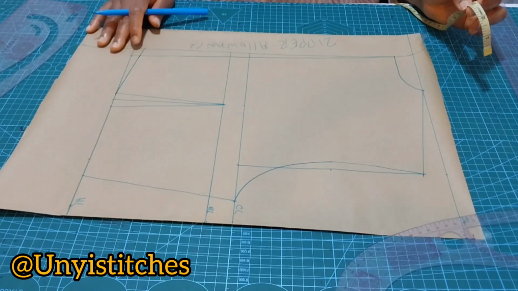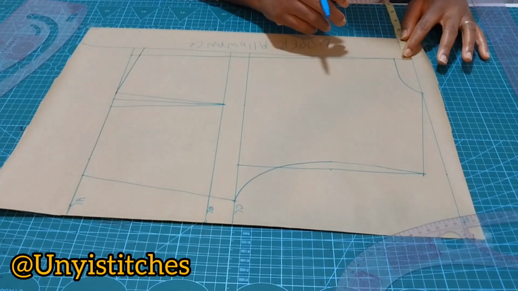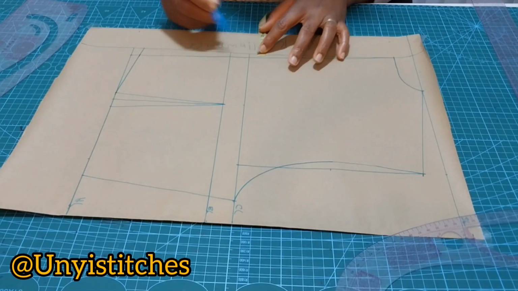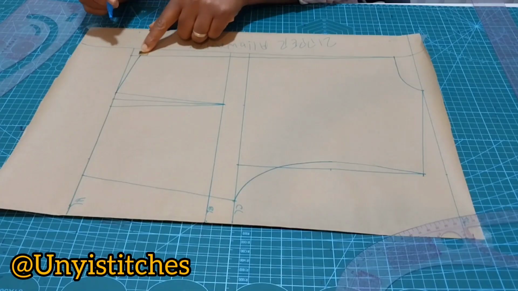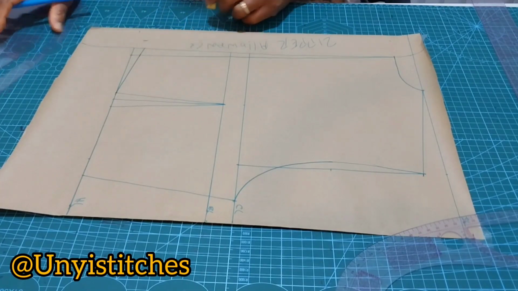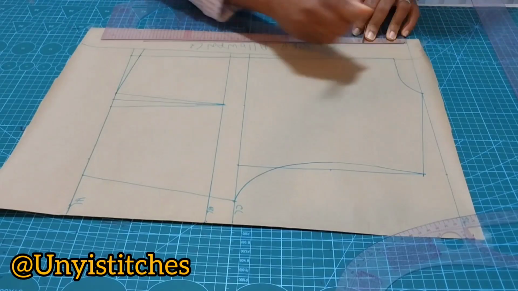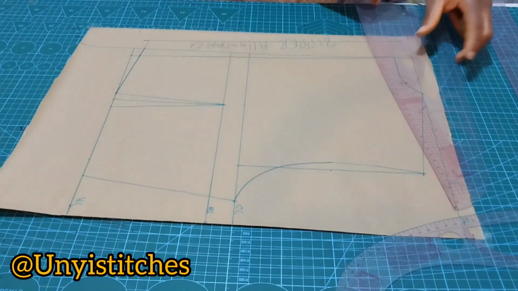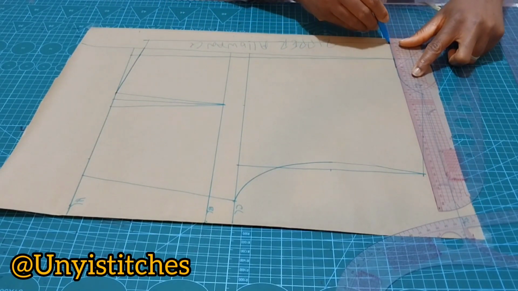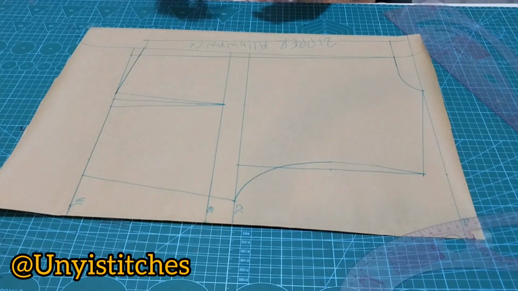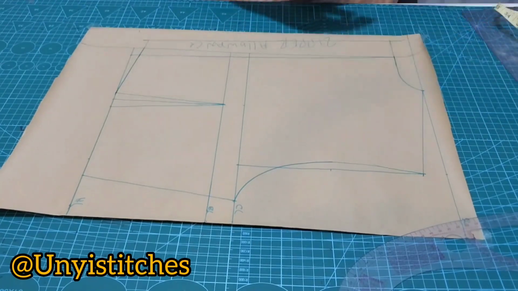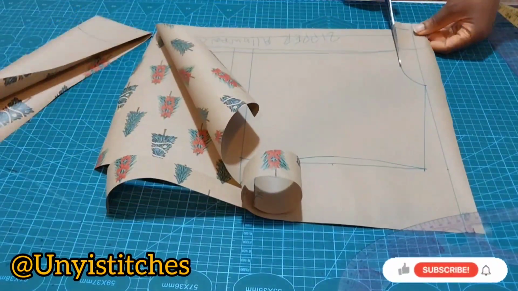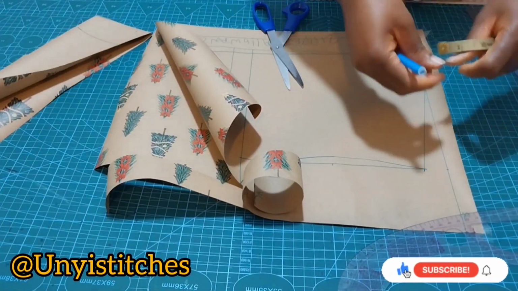So now let's go ahead and mark our zipper allowance. So I want to make use of 1.5. So I'll go ahead and mark my 1.5. So my zipper starts from this other line. So I'll extend this line and this as well. So I'll go ahead now and cut my pattern. Remember to add your shoulder joining allowance.